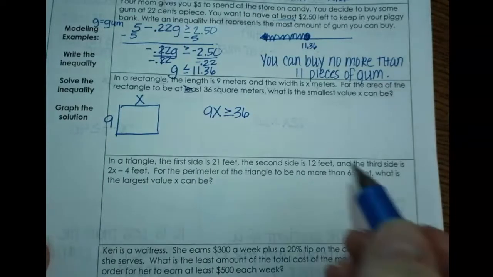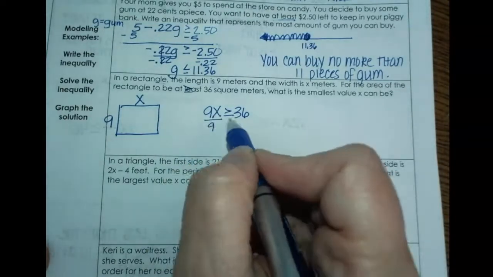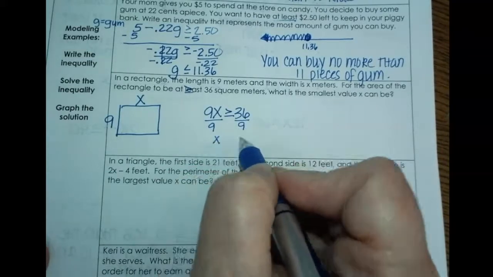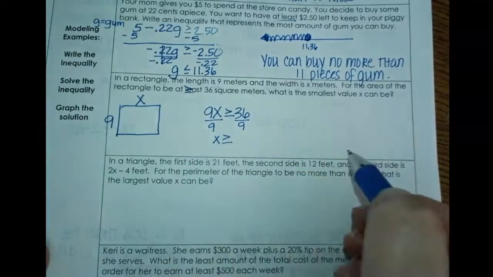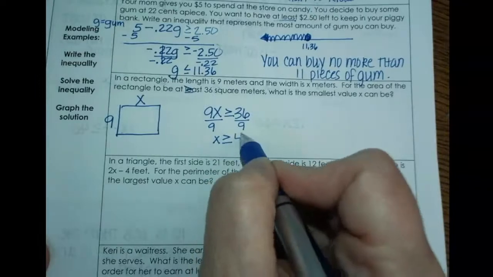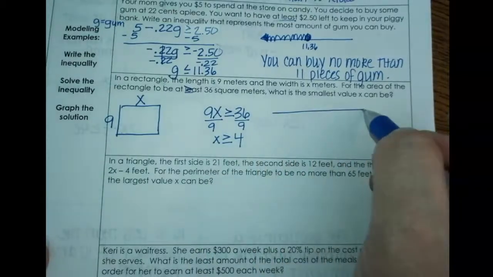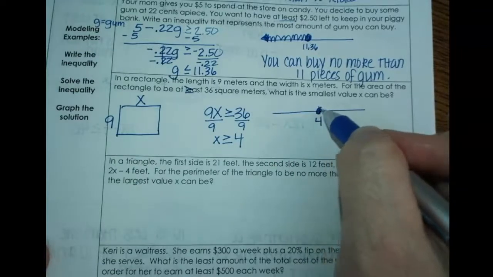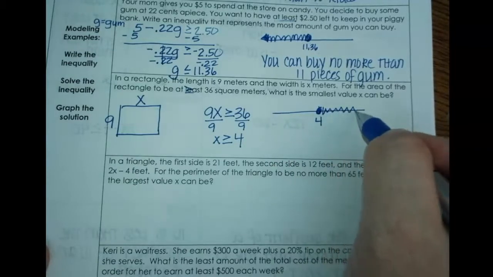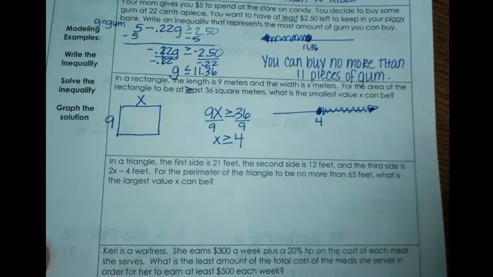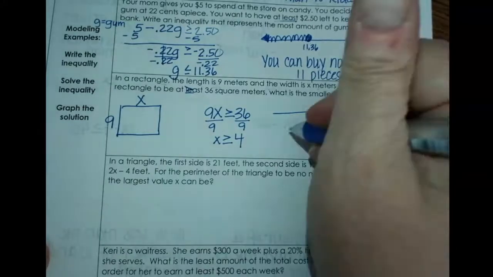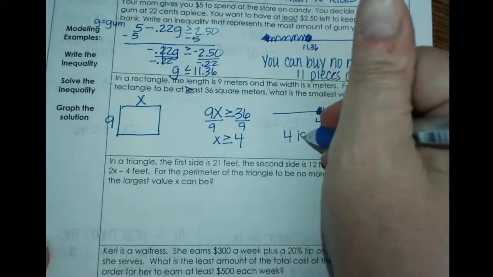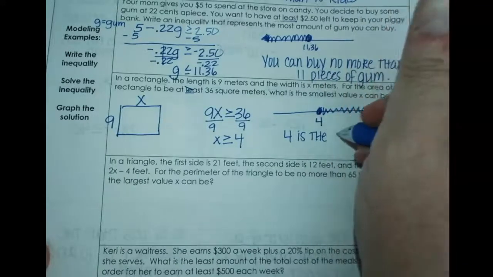Okay, this is a nice one-step inequality. Divide both sides by 9. That means x has to be at least, or greater than or equal to, 4. So when we graph this, our magic number is 4. It is included. Numbers greater than 4 are to the right. So what that means is 4 is the smallest that x can be.